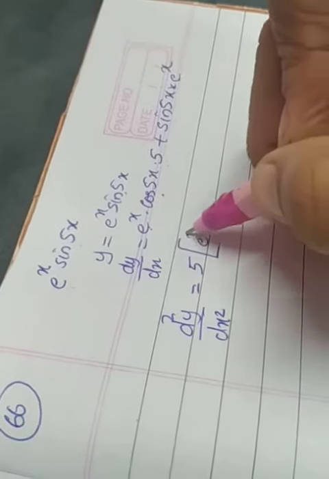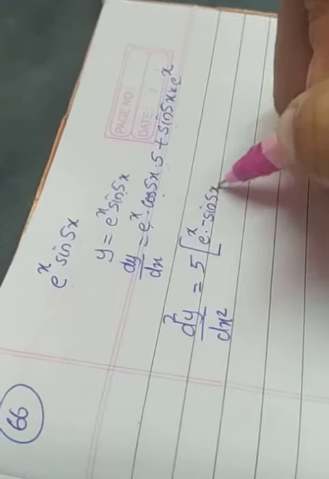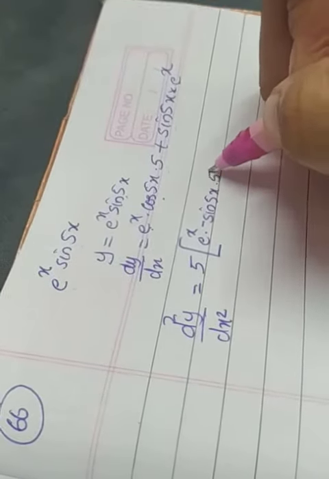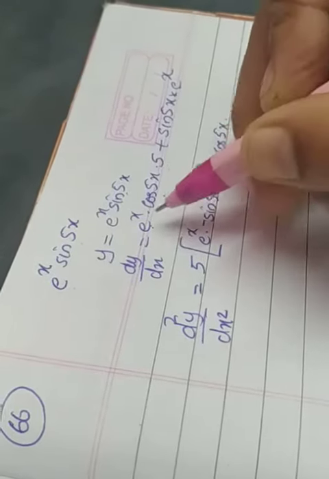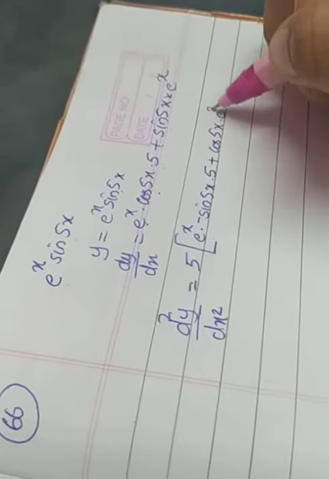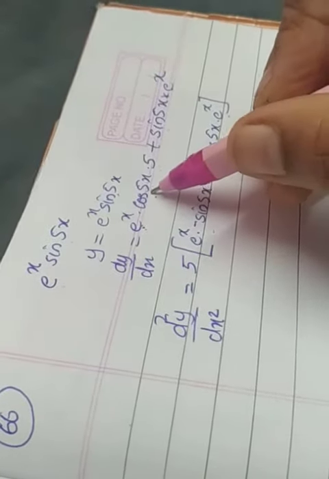Again, first function e raised to x into derivative of cos 5x is minus sine 5x into derivative of 5x is 5, plus second function. What is the second function? cos 5x into derivative of e raised to x is e raised to x. In this bracket, I just applied product rule for e raised to x into cos 5x.